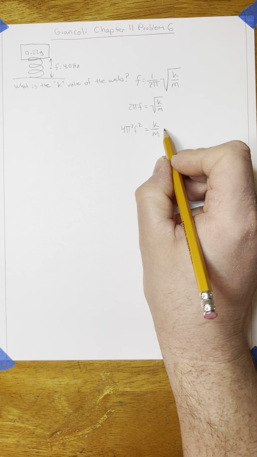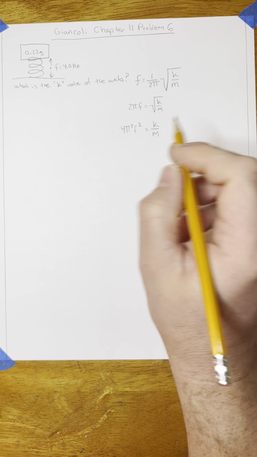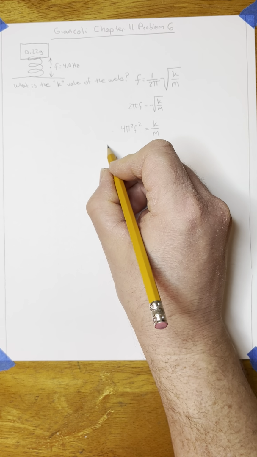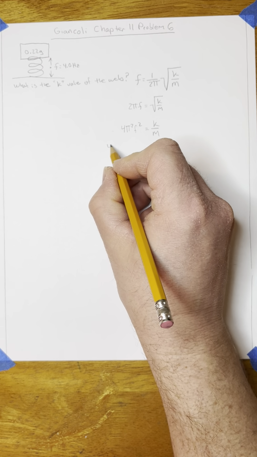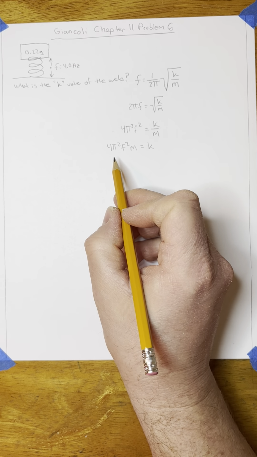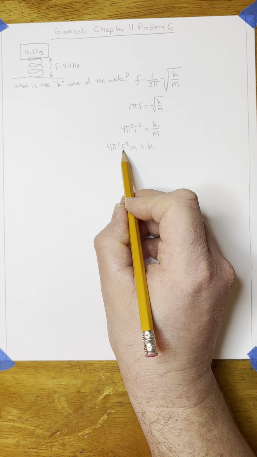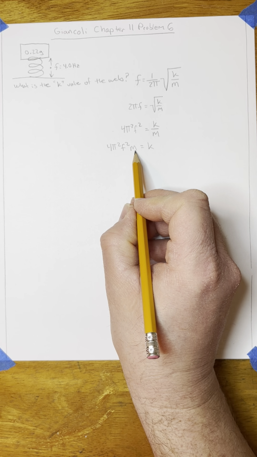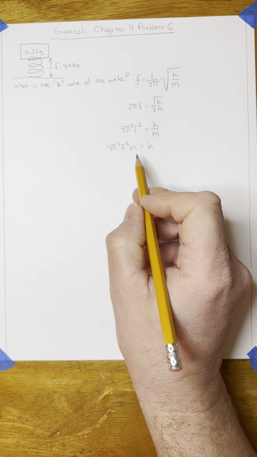And then lastly, I'll multiply both sides by m, so I isolate K, and I get 4 pi squared f squared times m is equal to K. And now I know all of these values. I know the frequency is 4 hertz, and I know the mass is 0.22 grams.